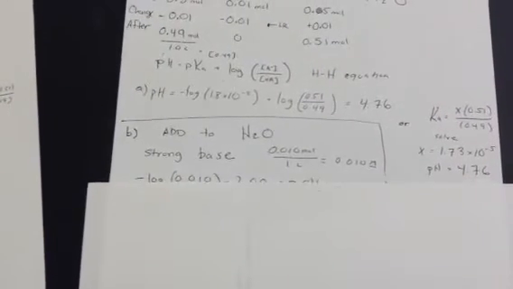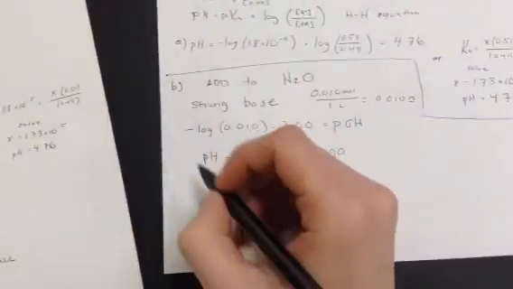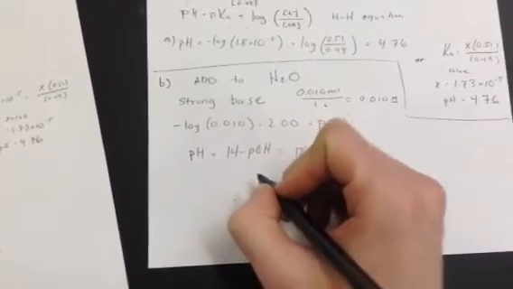In part B, we're adding this to water. Sodium hydroxide is a strong base, so the moles is equal to the concentration. If we take the negative log of that, that gives us the pOH. We want the pH, so we subtract from 14. Now, ultimately, this question asks for the change, right? We want the change in pH.